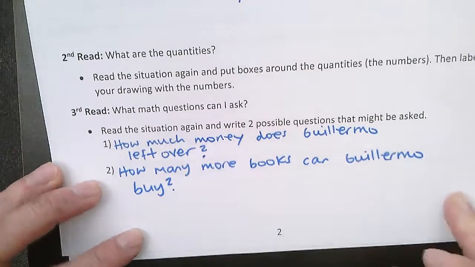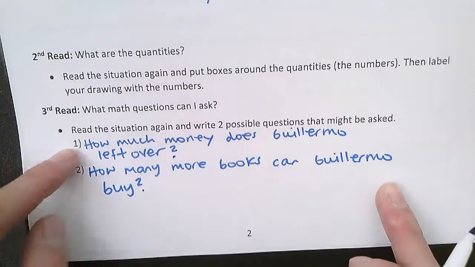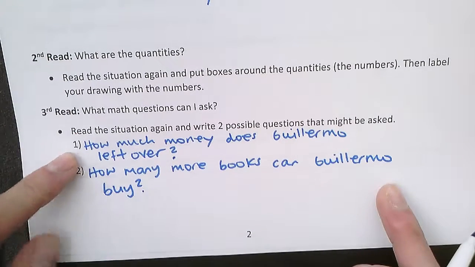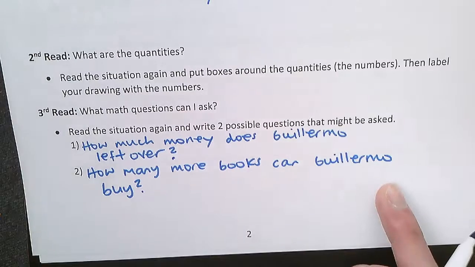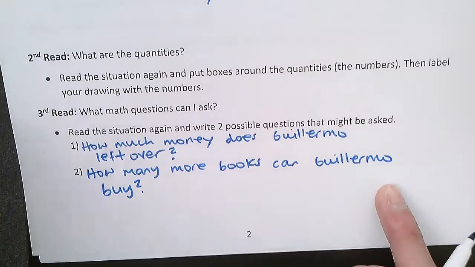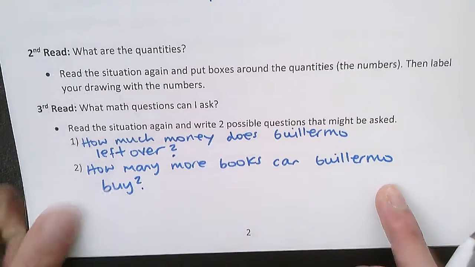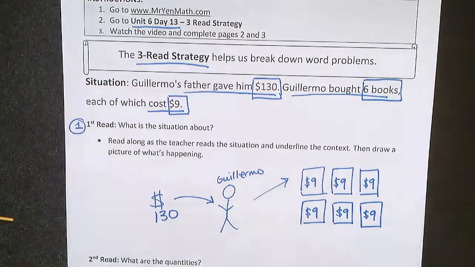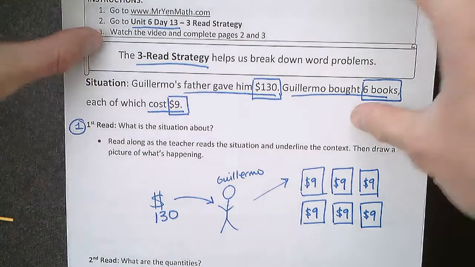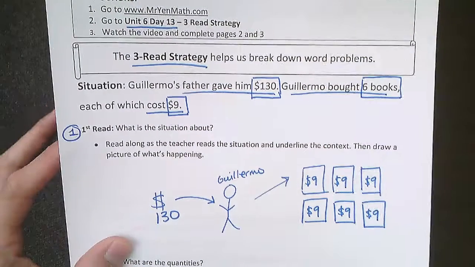Right, so these are just 2 possible answers. For this third read, once you're writing your questions, there's no right or wrong answers. I just want you to start thinking about what might the question be asking me. Okay, so make sure you have all this down. You can pause the video if you need to, because we're going to move on. But once you do, go ahead and turn the page to page 3.